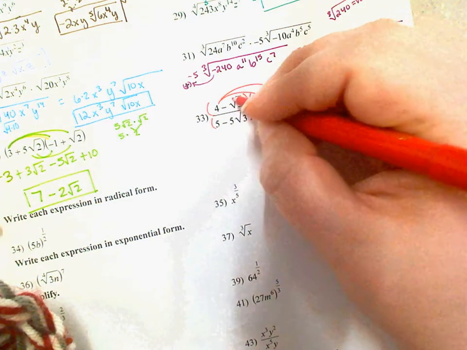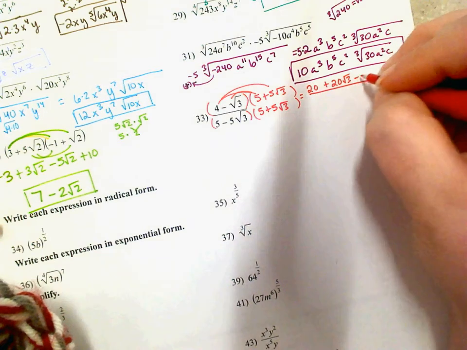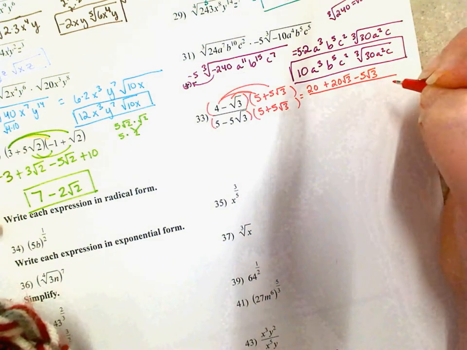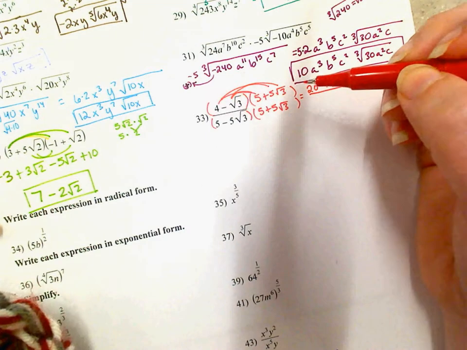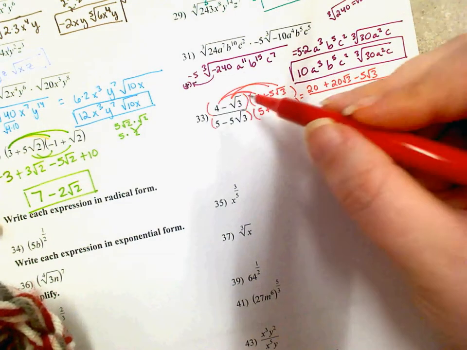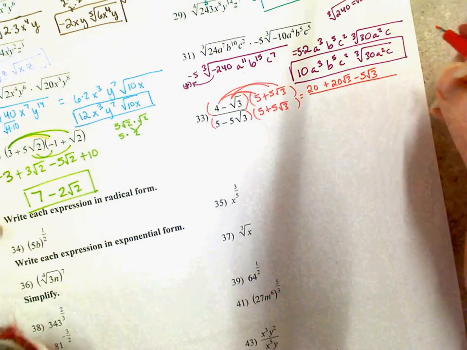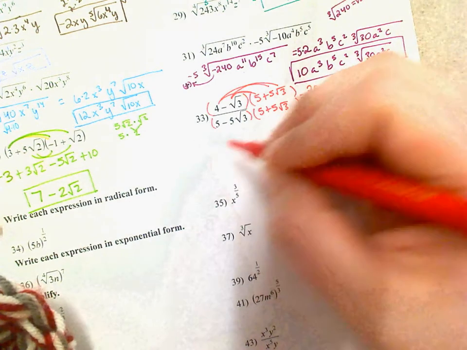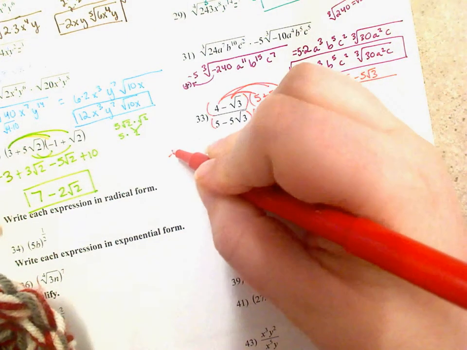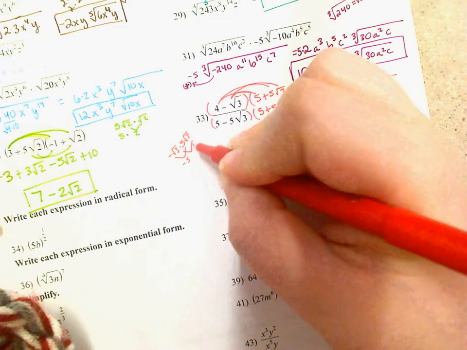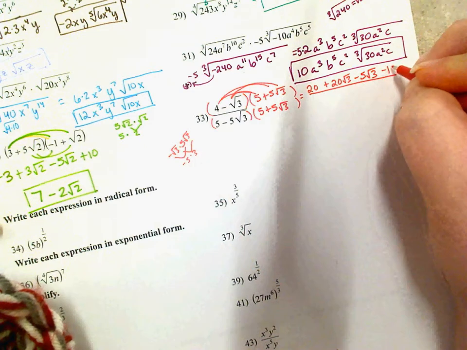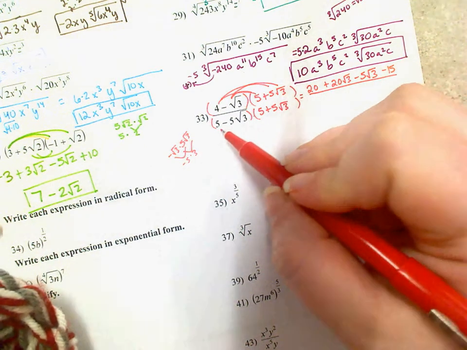Negative square root of 3 times 5 is negative 5 square roots of 3. And then negative square root of 3 times 5 square roots of 3 is negative 5 times the square root of 3 times the square root of 3, which is just 3, so negative 5 times 3, which is negative 15. In the denominator, we've got 25.